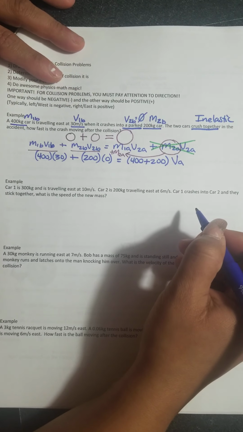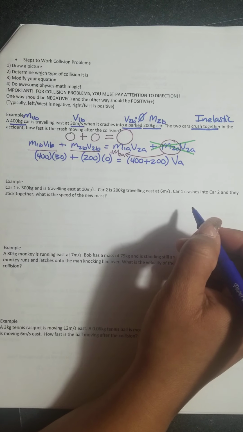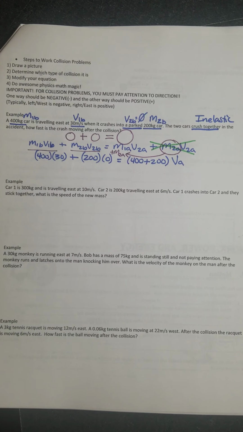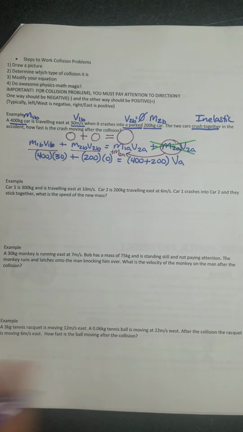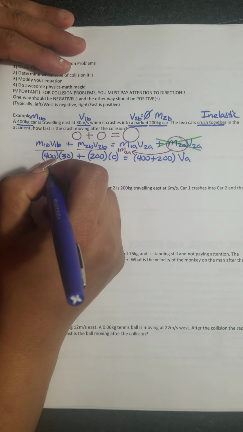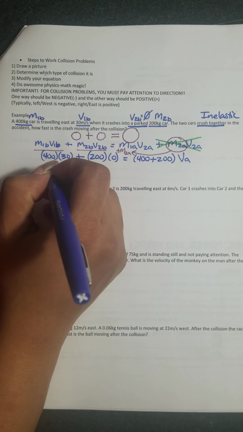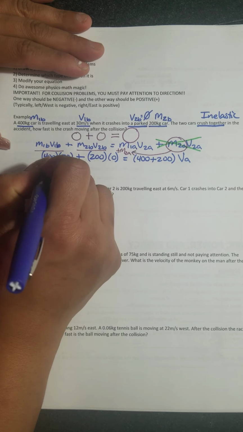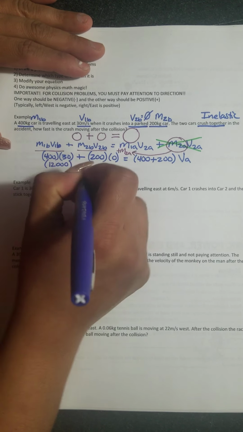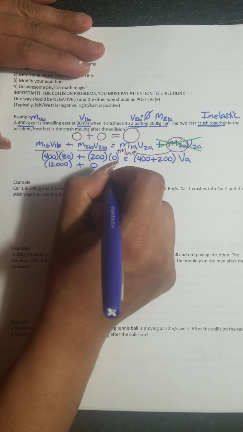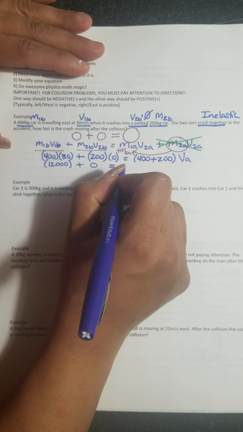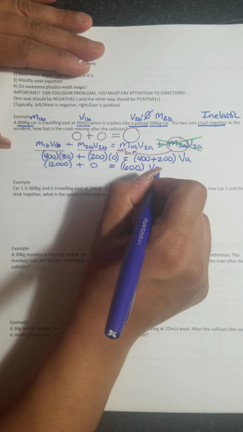Now, in this case, we can go ahead and do the rest of our math, and we should be able to do this equation now. You're going to use your algebra skills so you can solve for what you need to cancel out. I'm pretty sure that you should be able to do this without any problems. So 400 times 30 comes out to 12,000, plus 200 times 0 is 0, equals 400 plus 200 equals 600 VA.